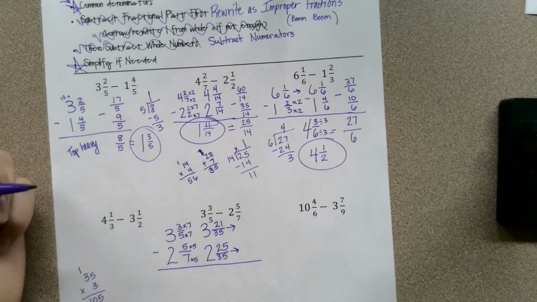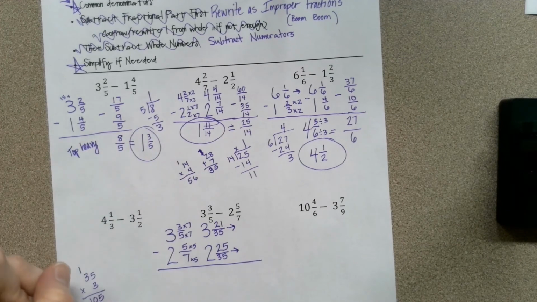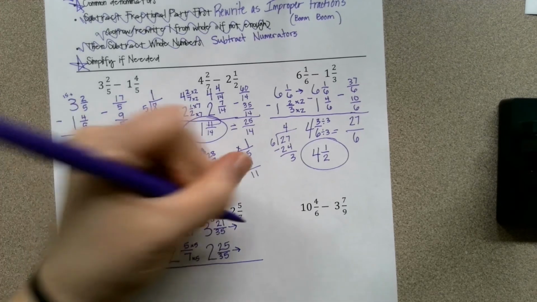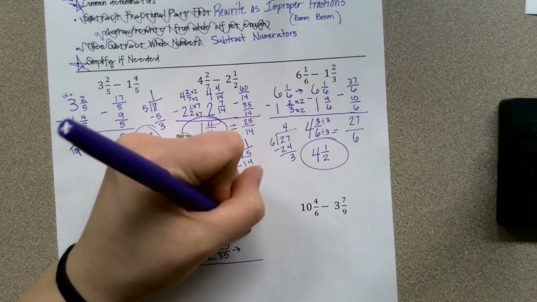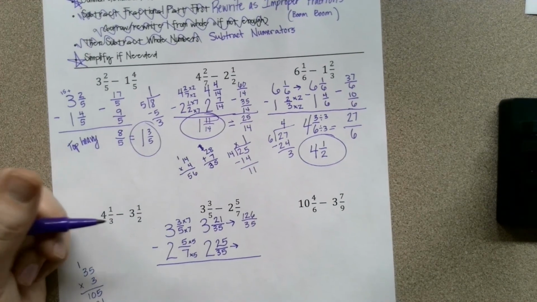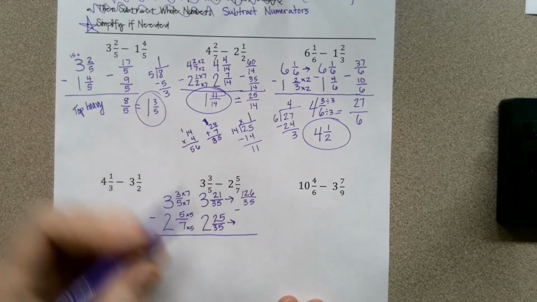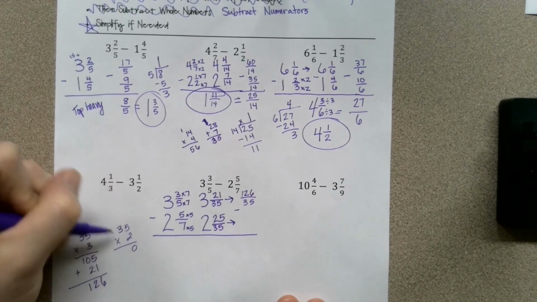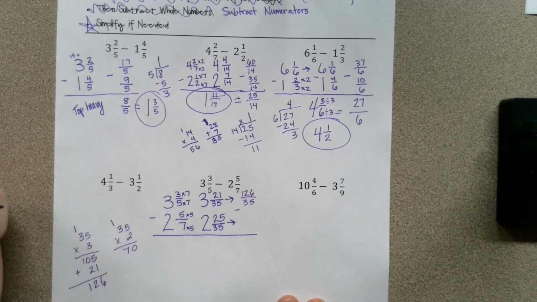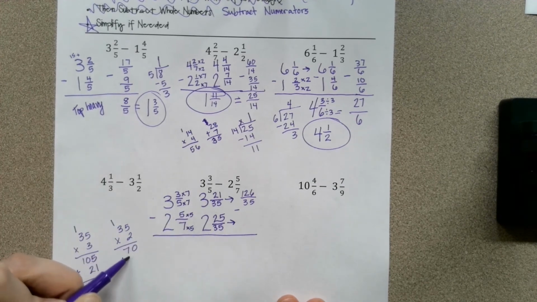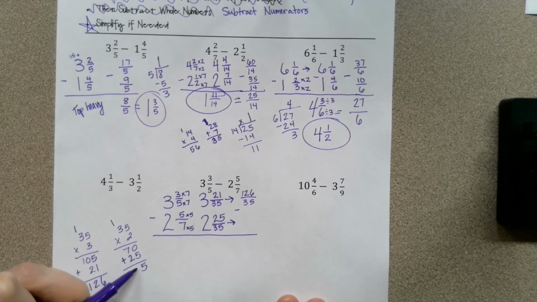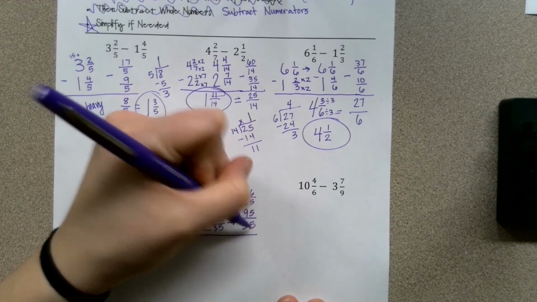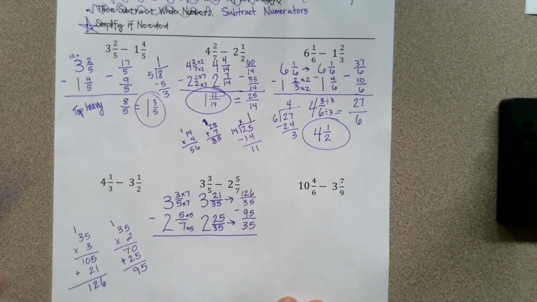which gives us 15, and 10, which is 105, but then we have to add 21 to it, because that's our numerator, giving us 126 35ths minus the next one. This time we have to take 35 and multiply it by 2, which gives us 10 and 7, but then add the numerator, giving us 95, which is 95 35ths. Now we have our improper fractions that we can subtract.